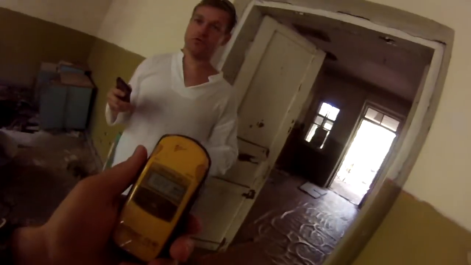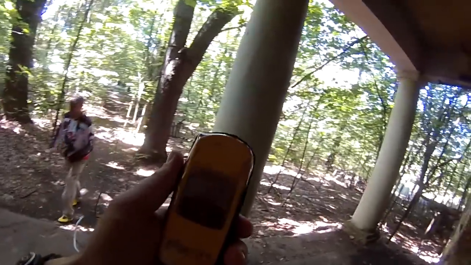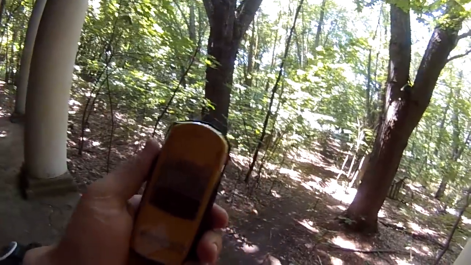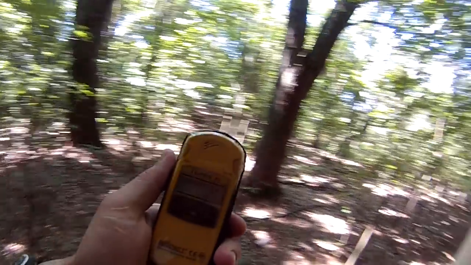I think this was the main room. It is still beeping. Now it's calmed down. He says there is little inside, not much. No. How I show you? Look at this. Now it's beeping because we're going close to the ground, to the soil, and when I get close into the building, it's less.